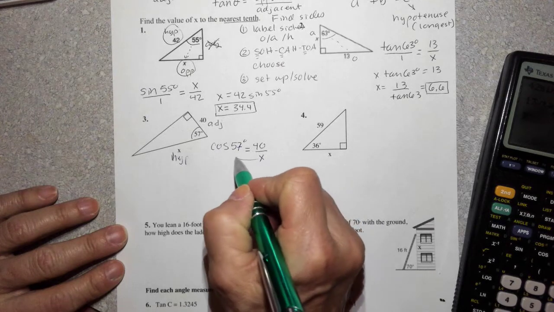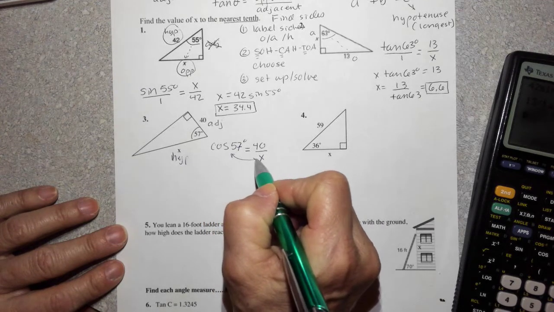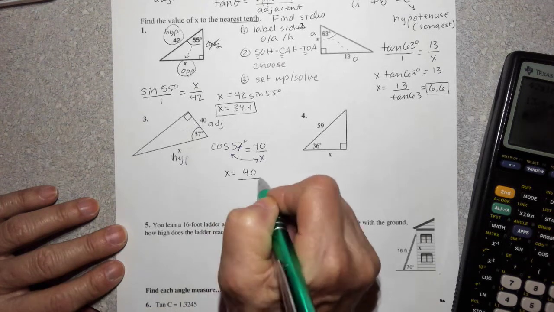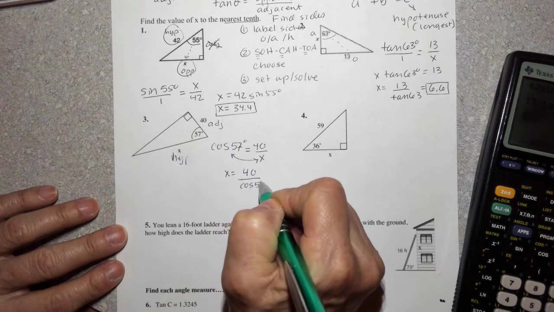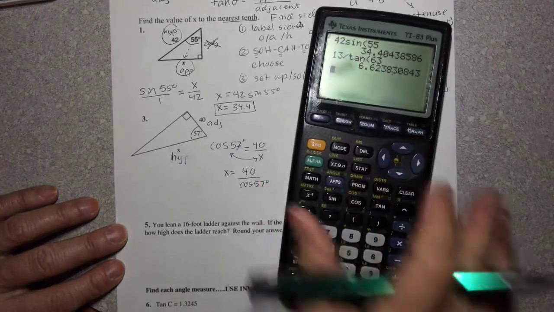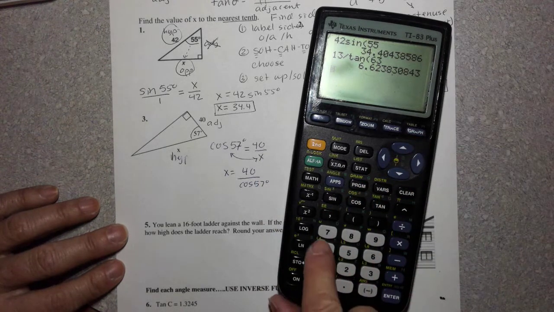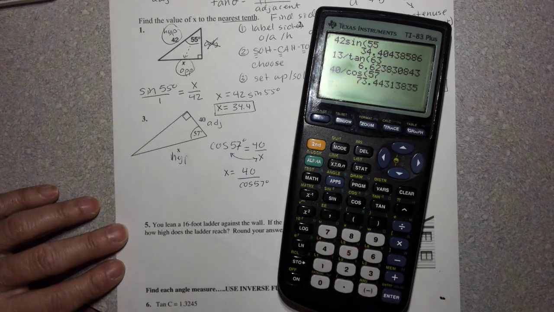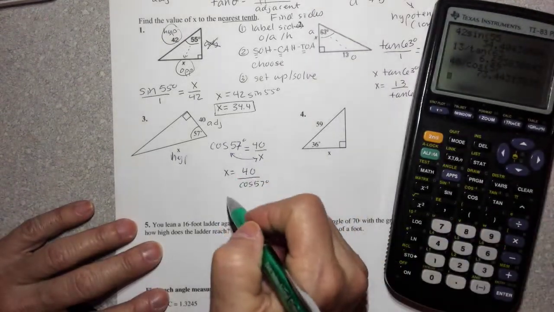So this x would come up to this side, but the cosine 57 would come down, and x would equal 40 divided by whatever the cosine of 57 is. So if I do 40 divided by the cosine of 57, I get 73.4.